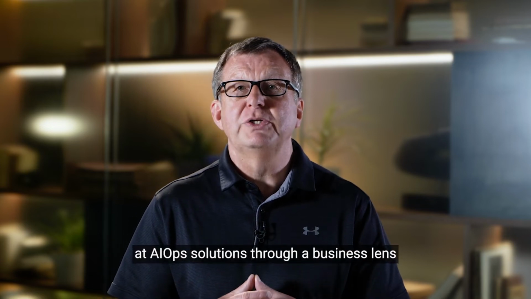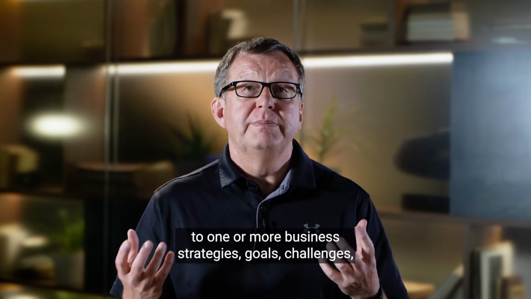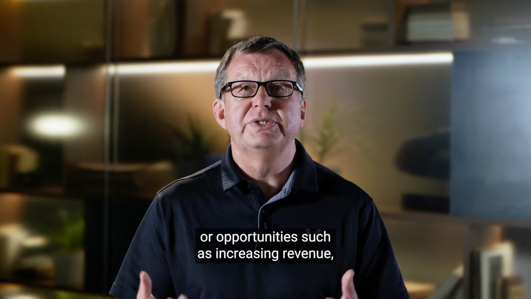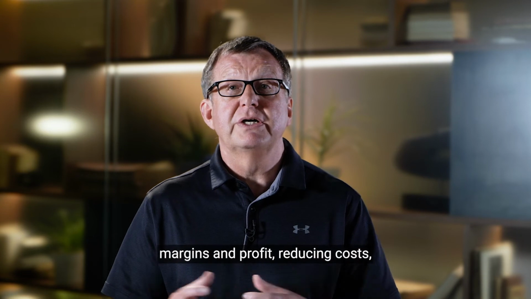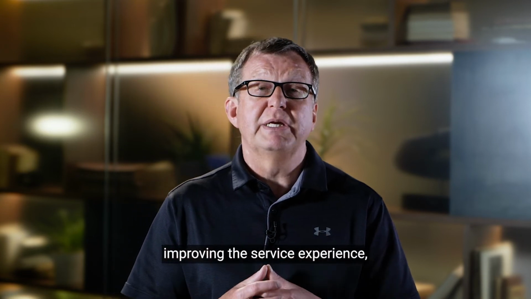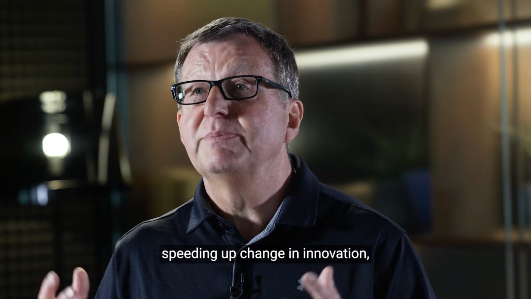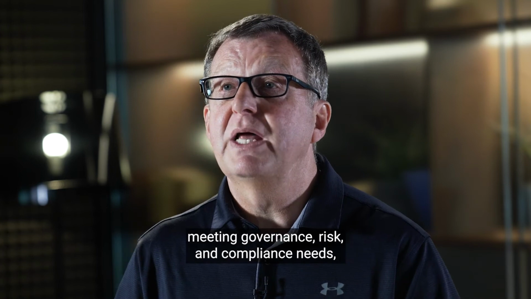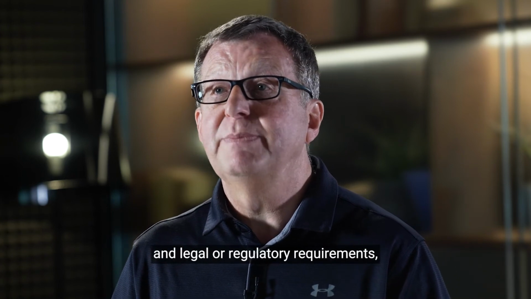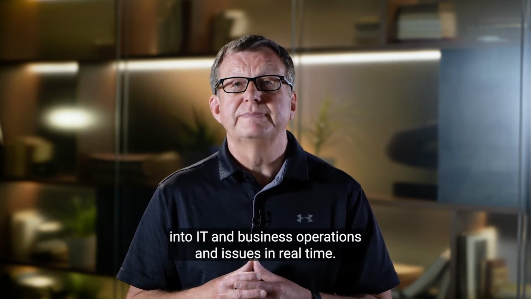Instead, we should look at AIOps solutions through a business lens, such that their introduction and exploitation link to one or more business strategies, goals, challenges or opportunities, such as increasing revenue, margins and profit, reducing costs, improving the service experience, delivering against the increased expectations of IT, the need to scale up operations, speeding up change and innovation, addressing people-related limitations, meeting governance, risk and compliance needs and legal or regulatory requirements, and getting greater insight into IT and business operations and issues in real time.